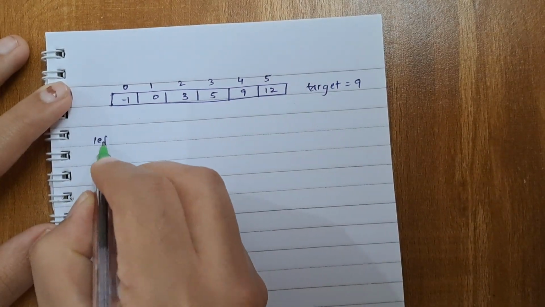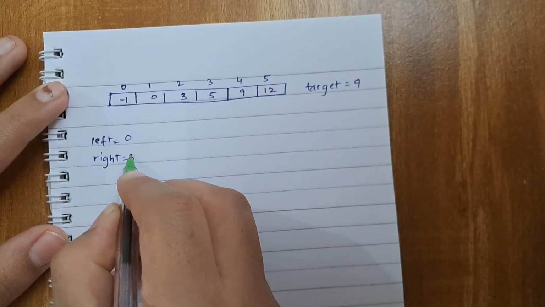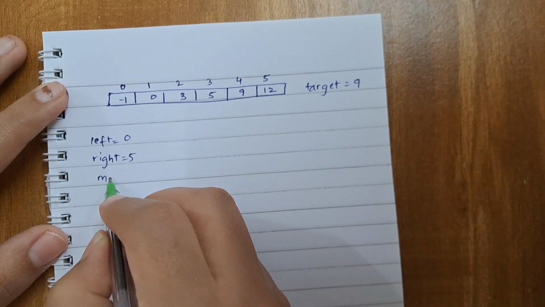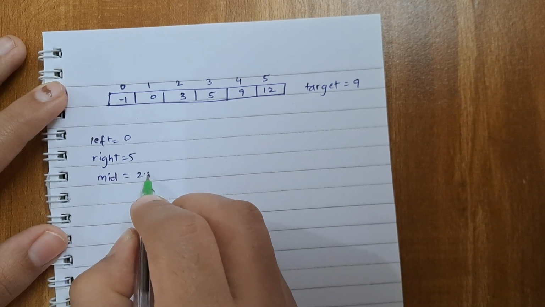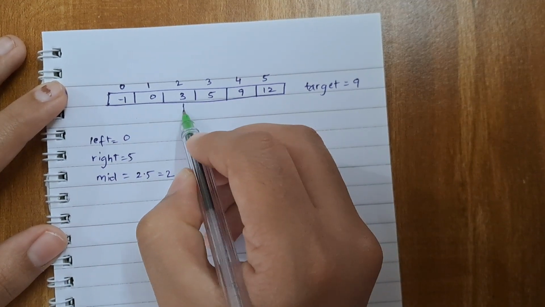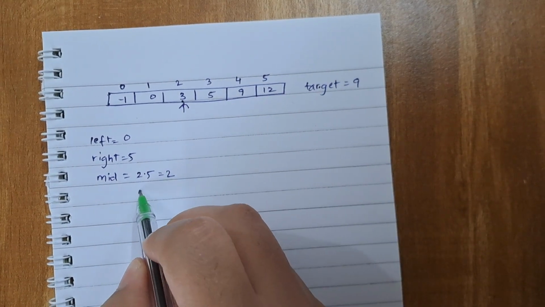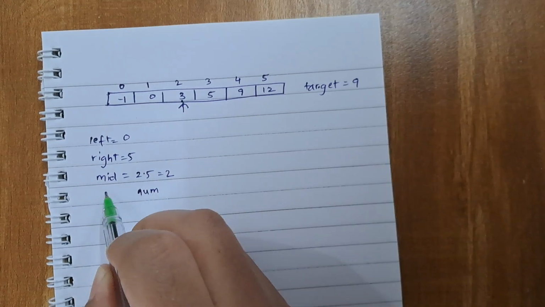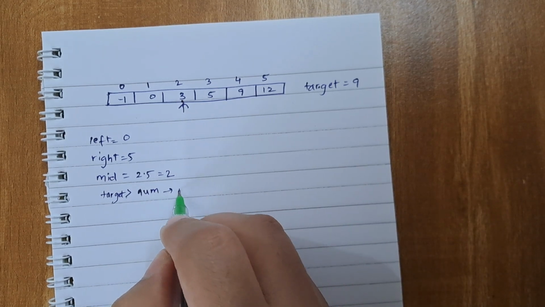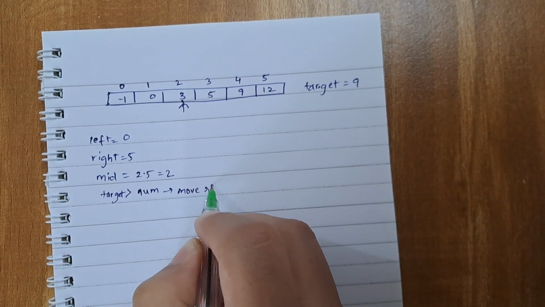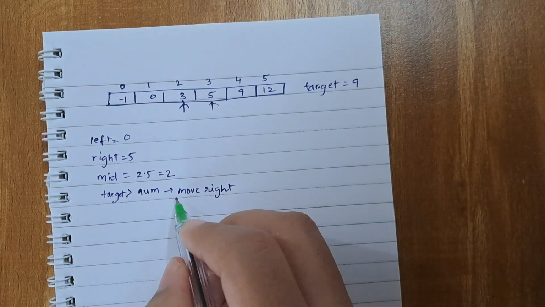So this is your example. Left we are assigning 0 and right will be the end of the array, that is 5. Calculate mid, which is 0 plus 5 by 2, 2.5, which is 2. Now the mid is second index, number is 3. Compare 3 and 9. 9 is greater than 3. The target is greater than the number. So where will we search next? We will search in the right side of the array, that is right side of 3. So left will be mid plus 1.